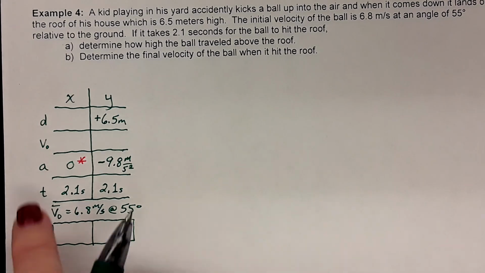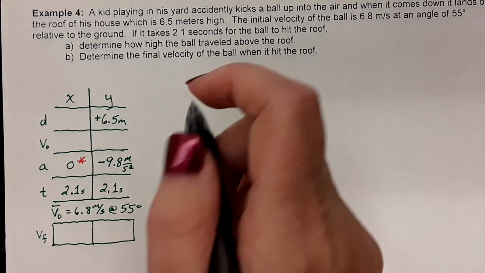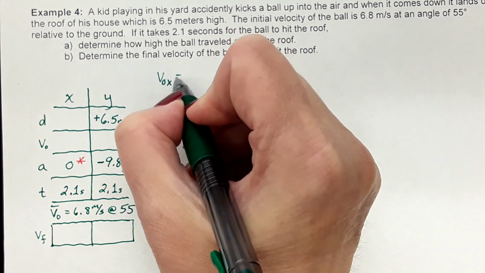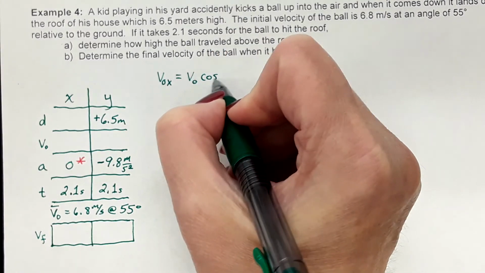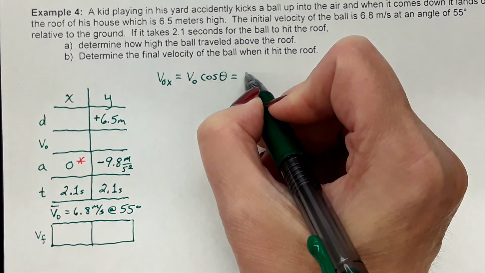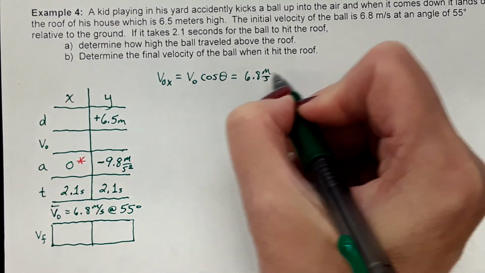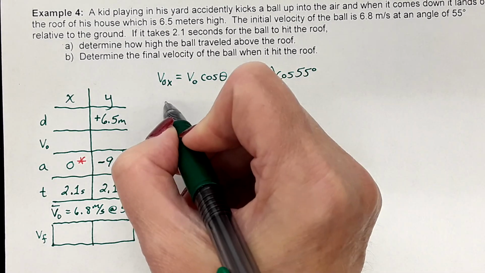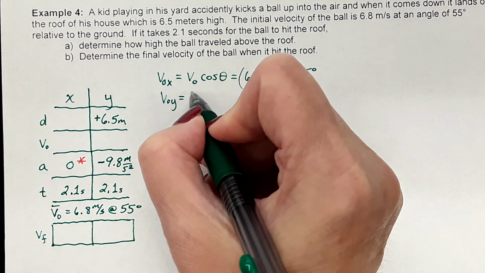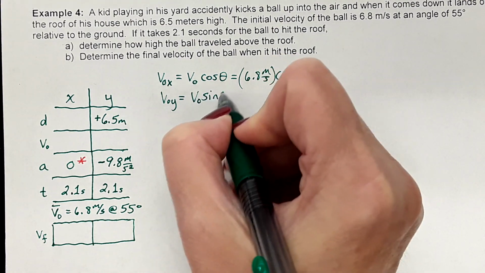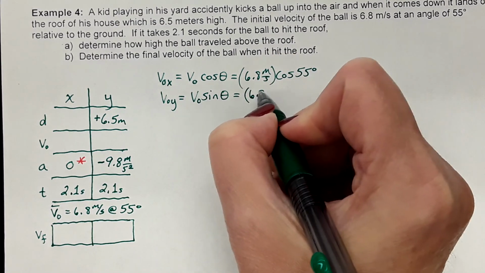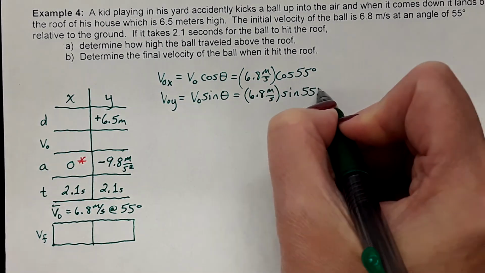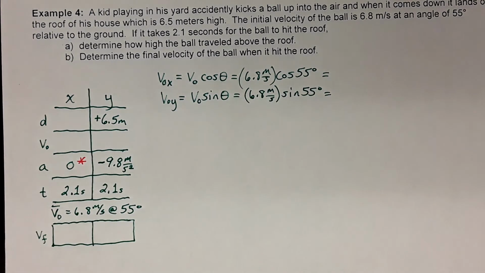Now, in order to get started, we need to take this initial velocity and resolve it. So, to get V sub O x, we're going to take the hypotenuse times the cosine of the angle, and that's going to be 6.8 meters per second times the cosine of 55 degrees. To get the y component, that's going to be V sub O sine theta. So that's going to be 6.8 meters per second times the sine of 55 degrees. Okay?